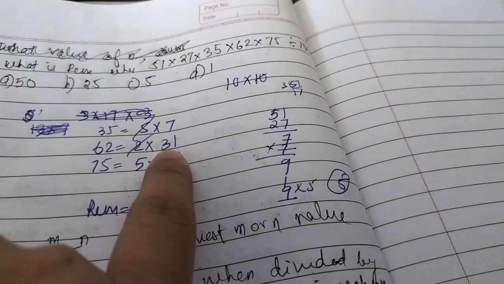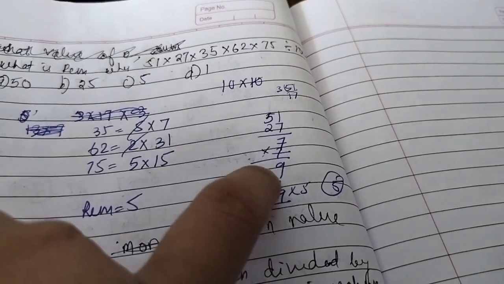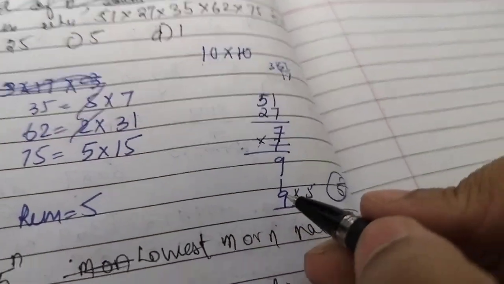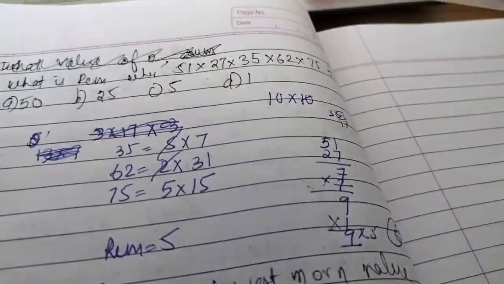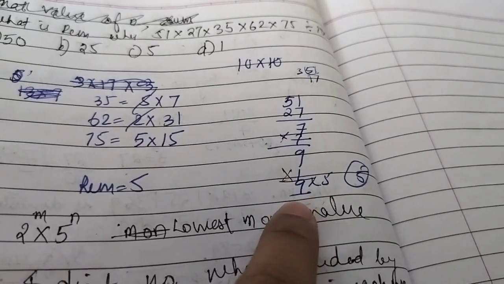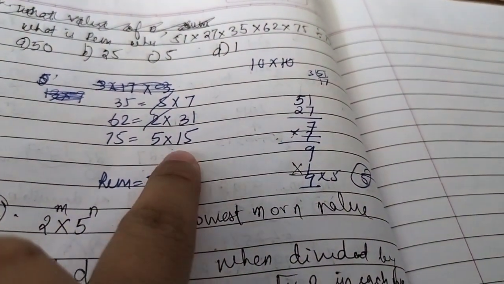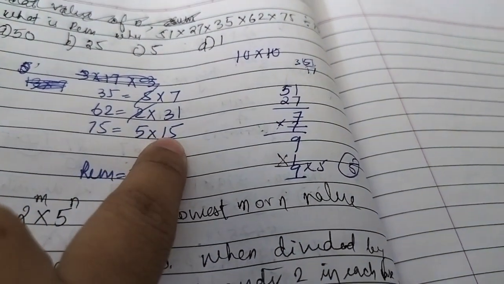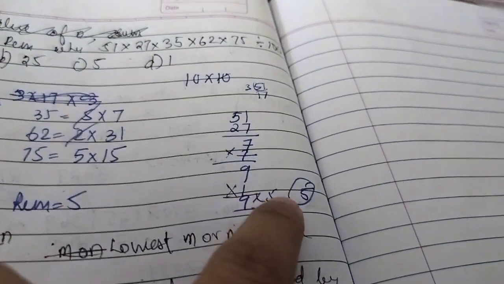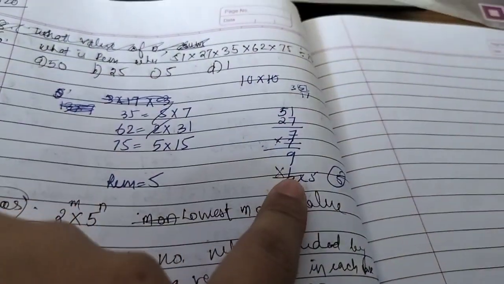Okay, yeah, 1 again, 31, so 1 will be here into 9. So this gives me 9 as the unit digit. Then again, yeah, 75 here. 5 fives are 25, so 5 is the unit digit, into 5 will give me 25, so 45. Again, 5 is the unit digit, so the remainder is 5 when divided by 10.